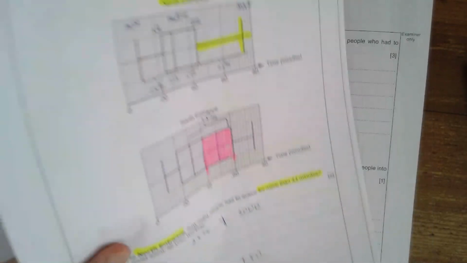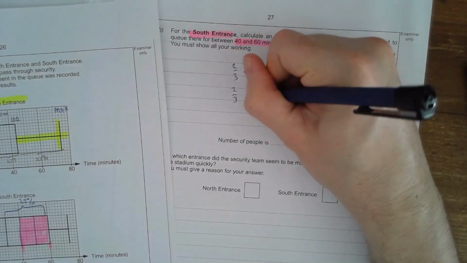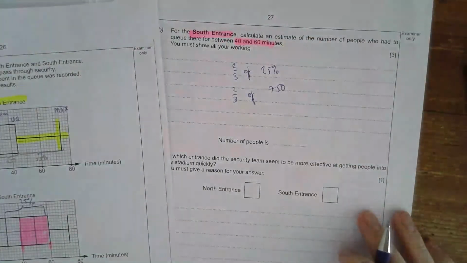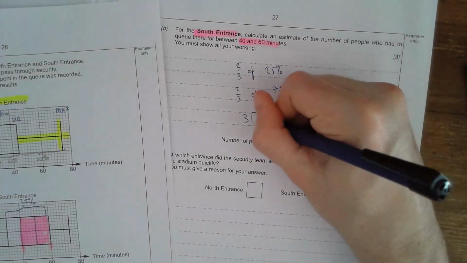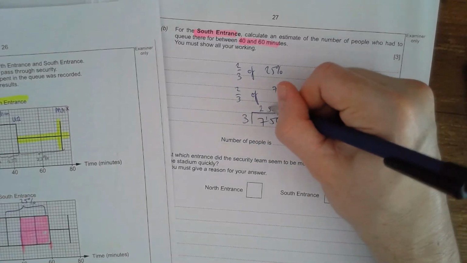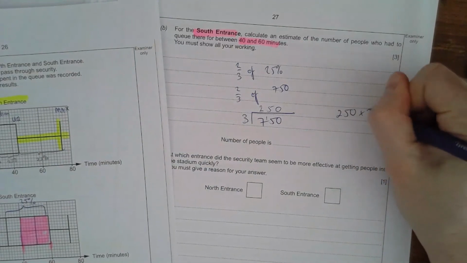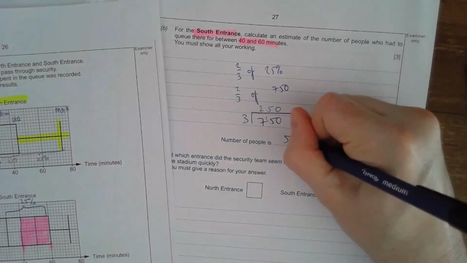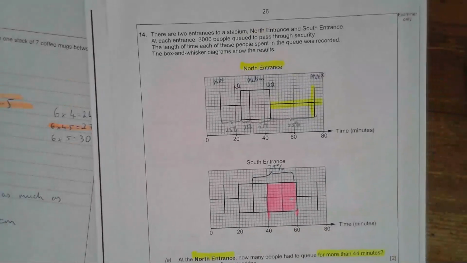I've worked out 25% already, so it's 2/3 of 750. To find 2/3 of something, I find 1/3 by doing how many 3's go into 750. 3's into 7, 2 remainder 1, 3's into 15, 5, 3's into 0, 0, so 250, and then doing 250 times 2 to get 500. There are 500 people that took that long as an estimate, okay? We don't actually know. They could have all taken this long. They just measured it between this long.